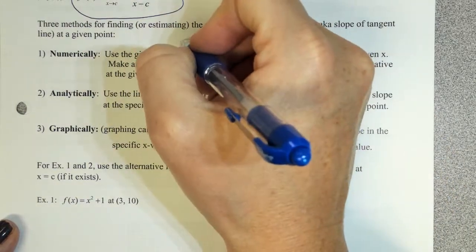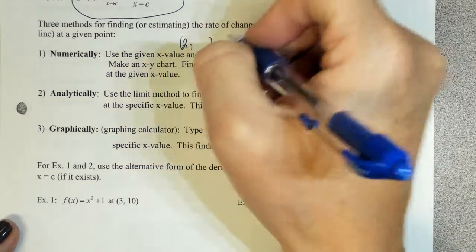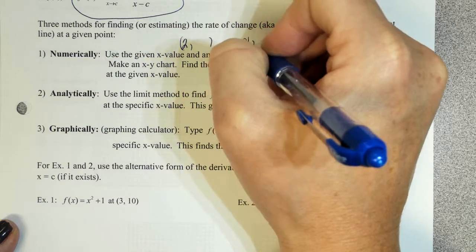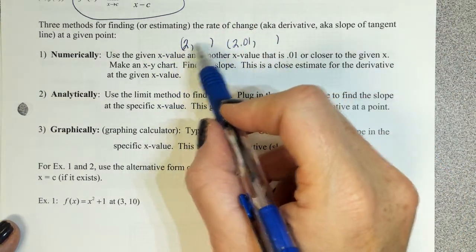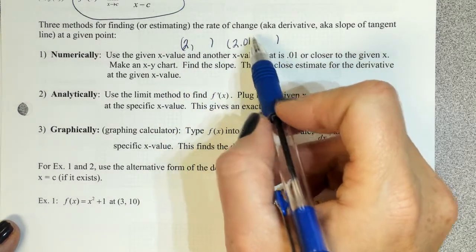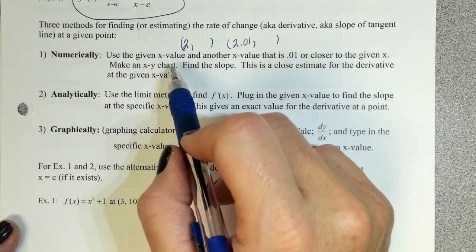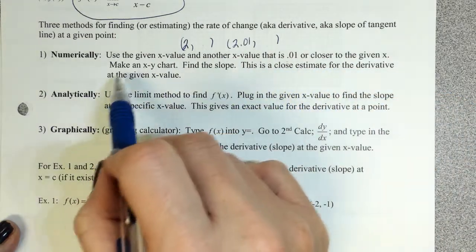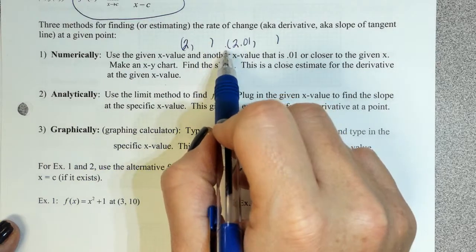So like if I give you an x value of 2, comma, you would have to find out the y for whatever function I gave you. Then you could do 2.01, comma, and you could find that answer. What would you do after you had these points? Just find the what? Slope, yeah. So once you have these, you would find out the slope, and that's going to give you a pretty nice estimate. This is going to be a fairly close estimate for the derivative at the given x value. But it's not exact. It's just an estimate.